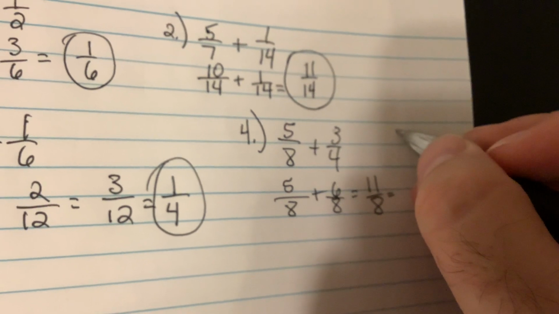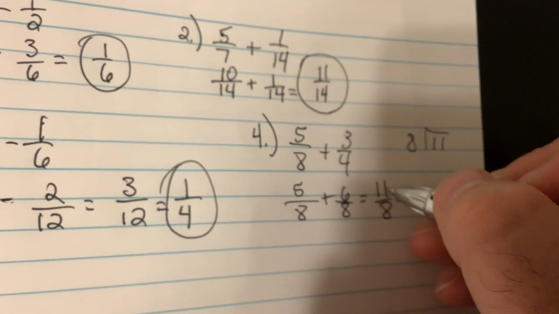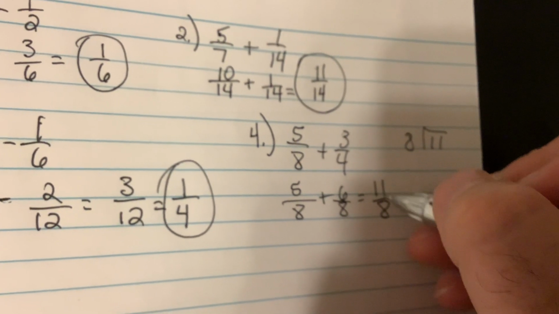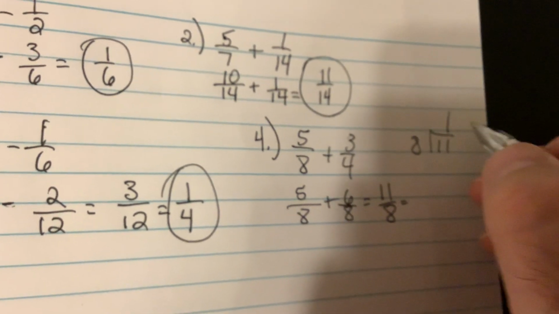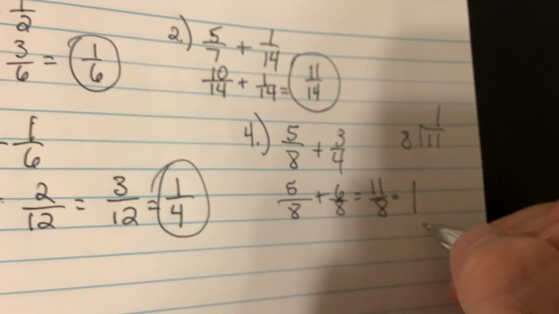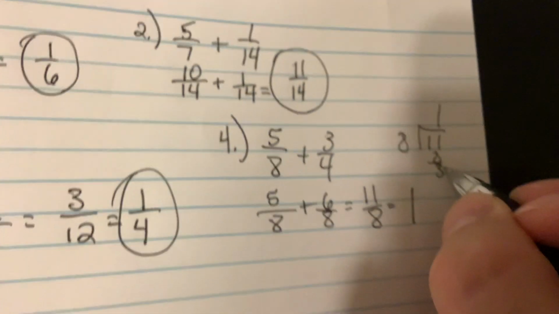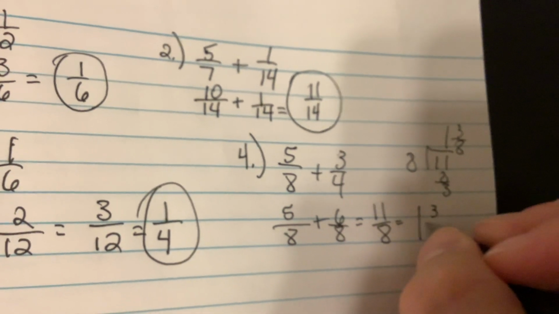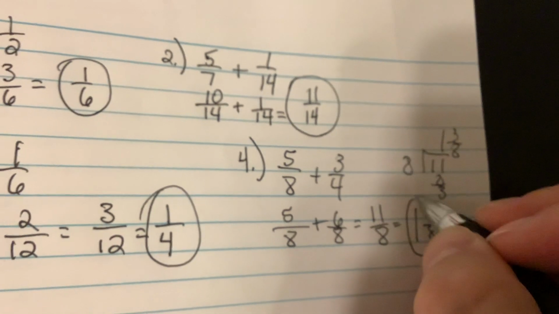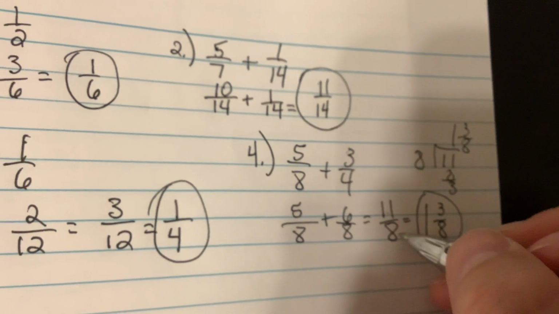The process that I do now, I don't always write it out, but just so you see what I'm doing, remember the fraction sign is just a division sign, so 11 divided by 8. 8 goes into 11 one time without going over, so the whole number is 1. You have a remainder of 3, and you put that back over 8. 1 3/8. If you do that in your head, you can do that. 8 goes into 11 one time with a remainder of 3 back over the 8. 1 3/8.